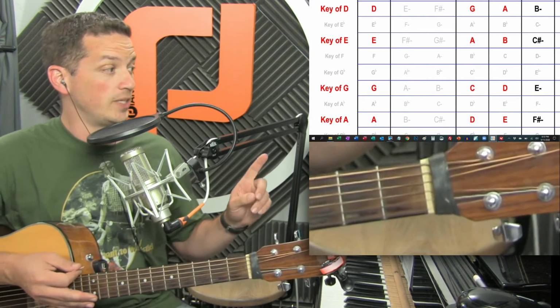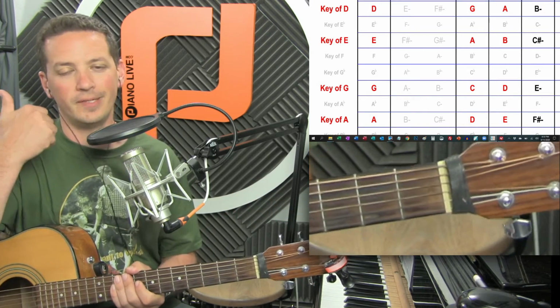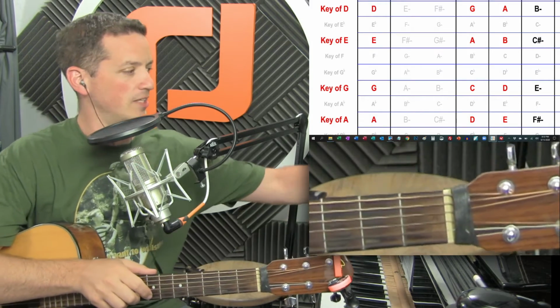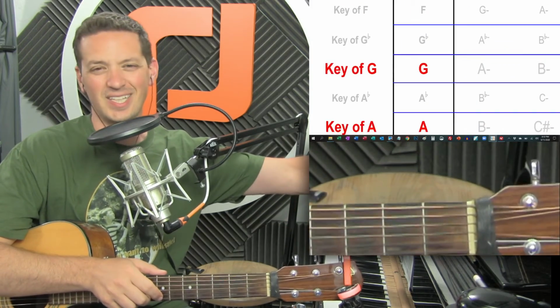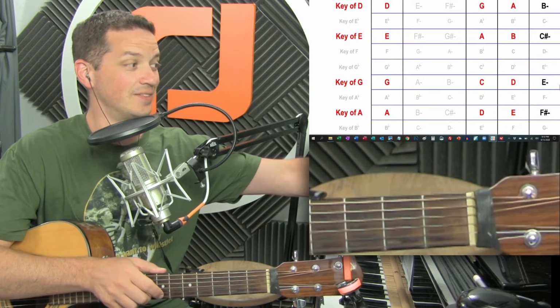So once we get familiar with these chord families, the boring part would be memorizing the chord families here, just the ones that are listed. In the key of G, we would have Gs. That's the answer for all of these. In the key of A, we'd have As. In the key of E, we'd have Es. In the key of D, we'd have Ds.